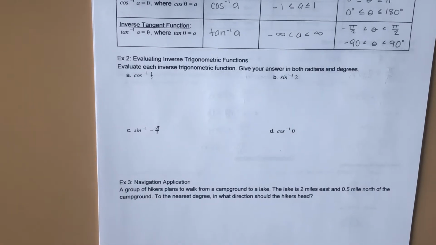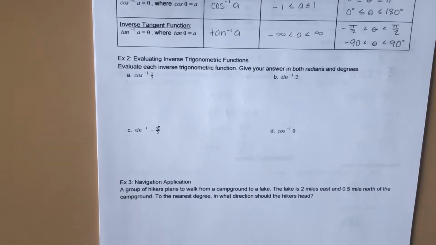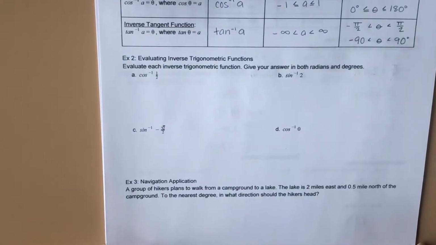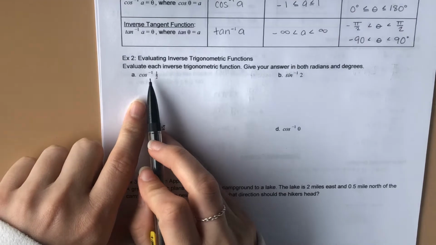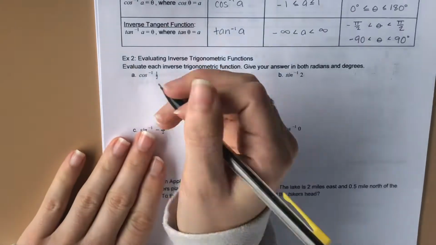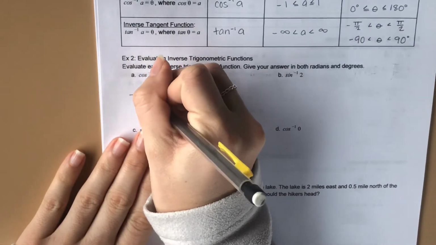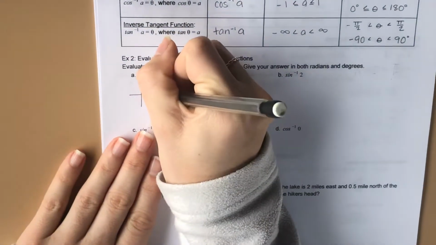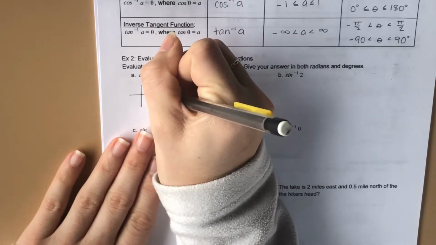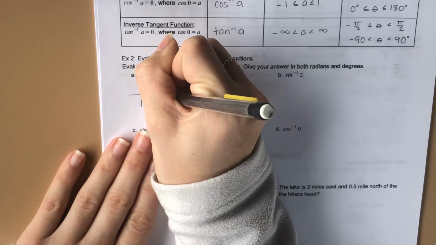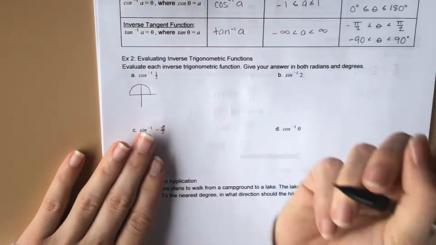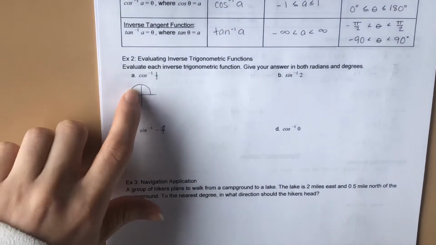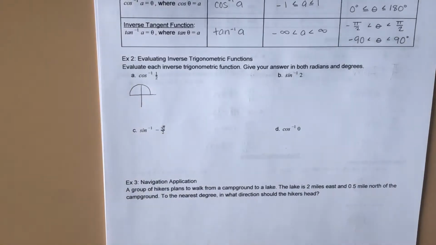Okay, so it says evaluate each inverse trig function. Give your answer in both radians and degrees. So if we're looking here, I have cosine inverse of 1/2. So my range for cosine is going to be 0 to pi. So we're looking somewhere in the first or the second quadrant.